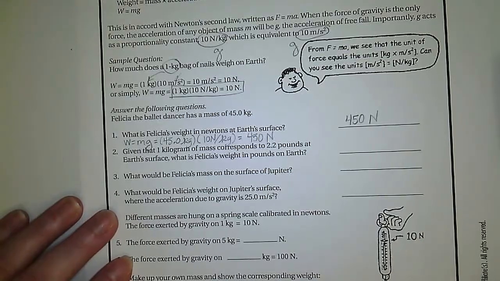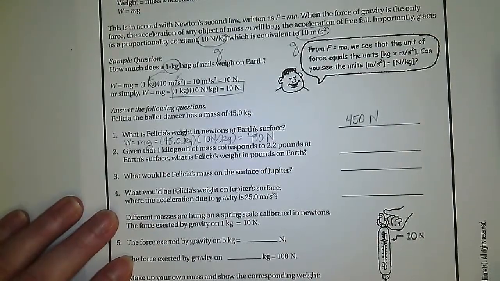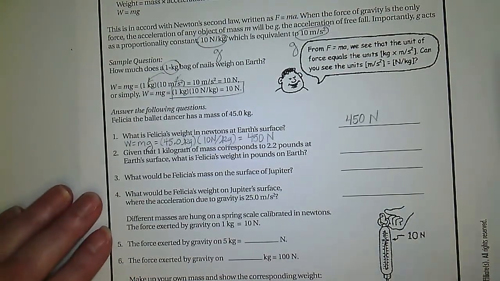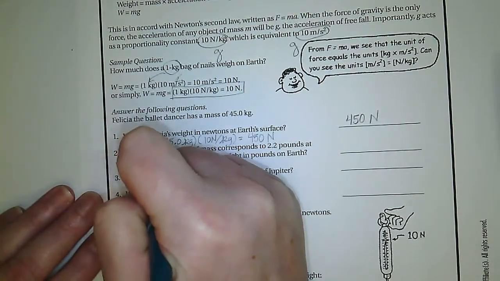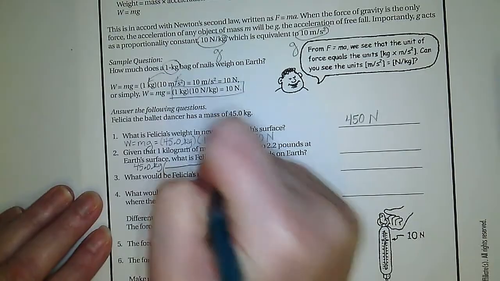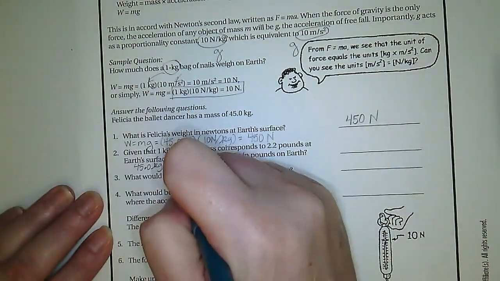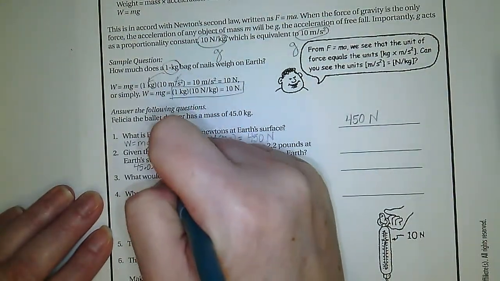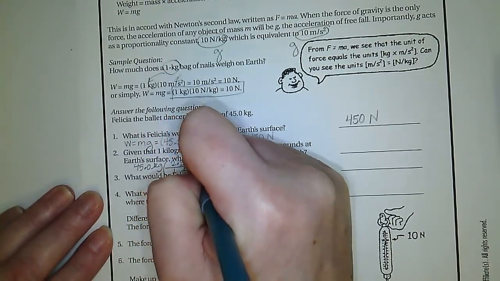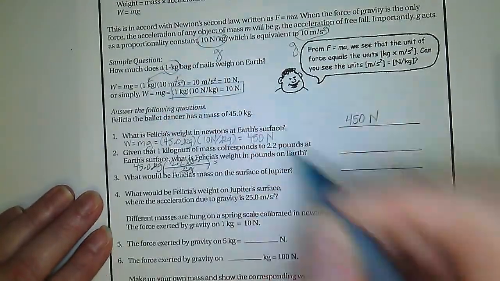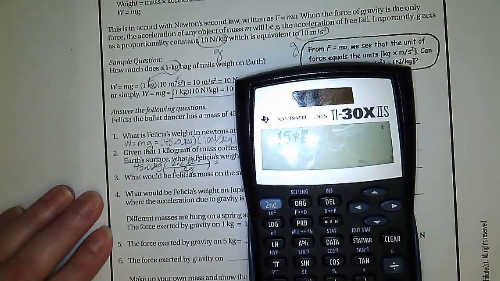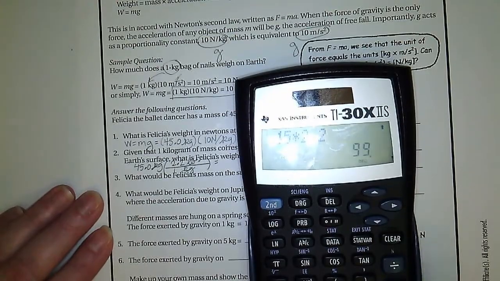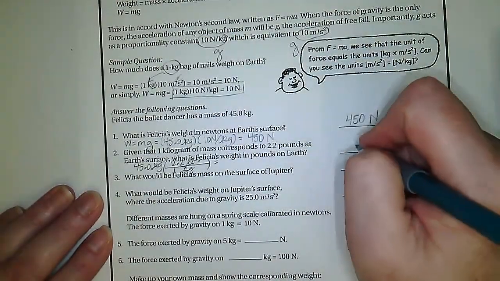Given that 1 kilogram of mass corresponds to 2.2 pounds at Earth's surface, what is Felicia's weight in pounds? Okay, so we know that it's 45 kilograms. And they tell me that 1 kilogram is 2.2 pounds. So I'm going to take 45 and multiply it by 2.2, and so she weighs 99 pounds.